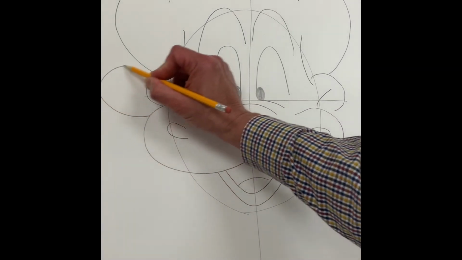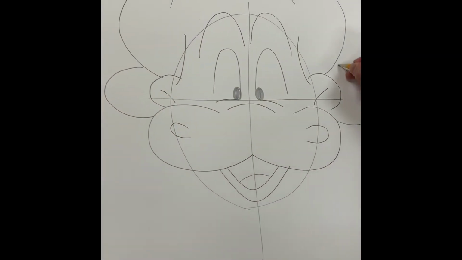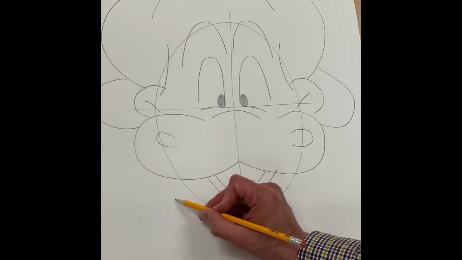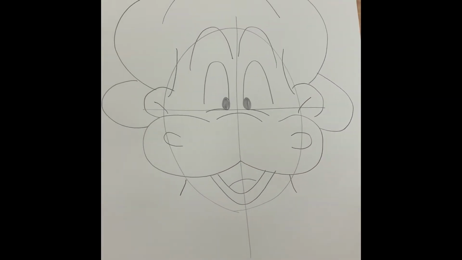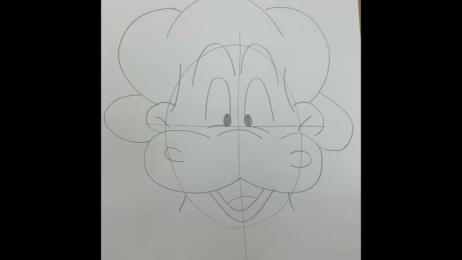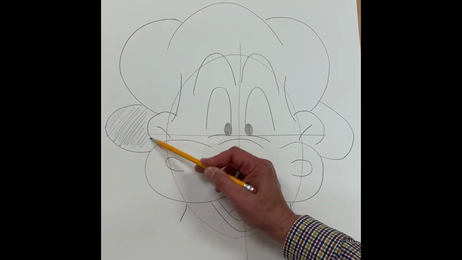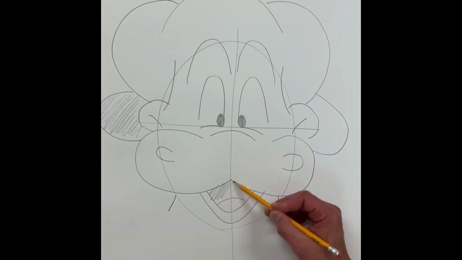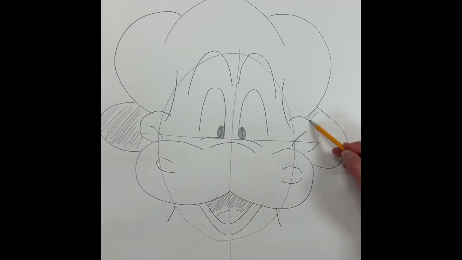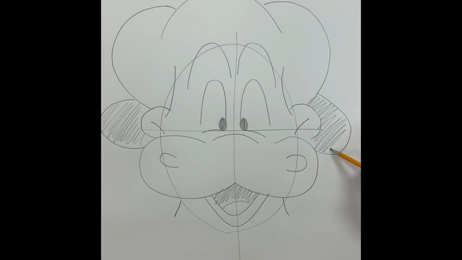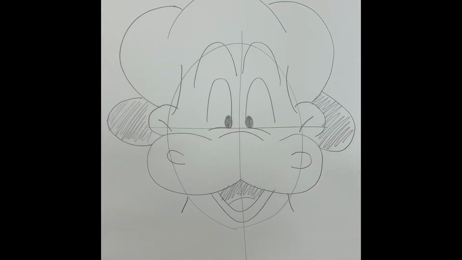And lastly, his ear, little part of his neck there. And there we have Christopher Columbus. Now you can shade in where his ears go and shade in where his mouth goes there, his ear here. And there you have Christopher Columbus there.